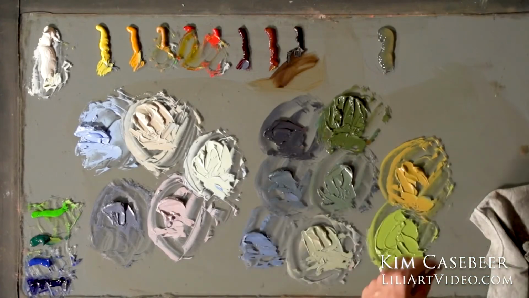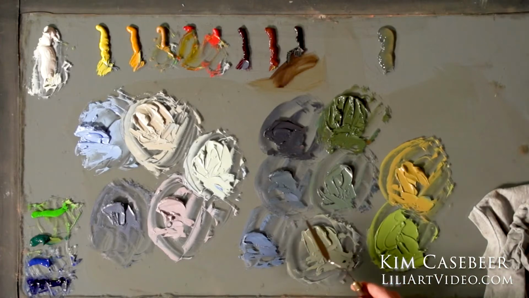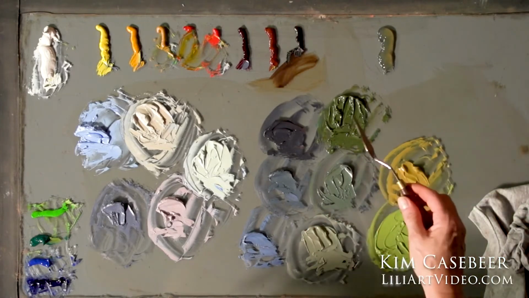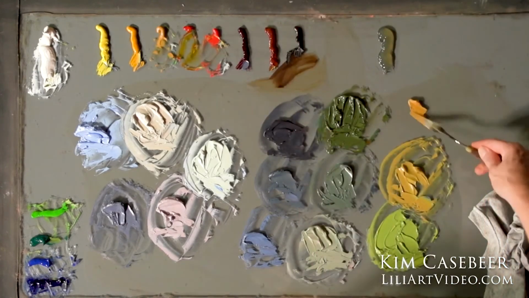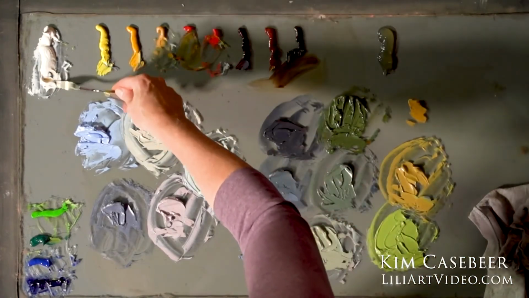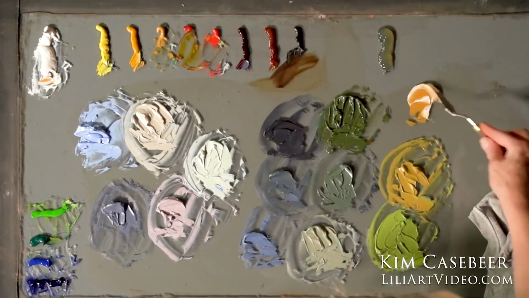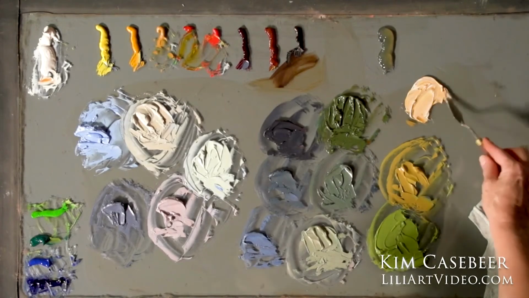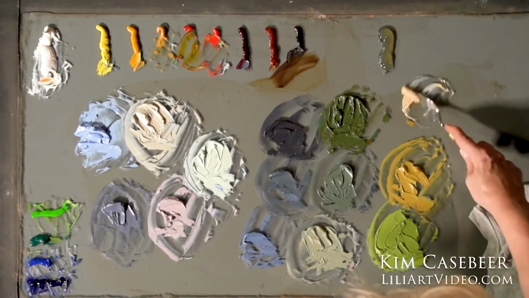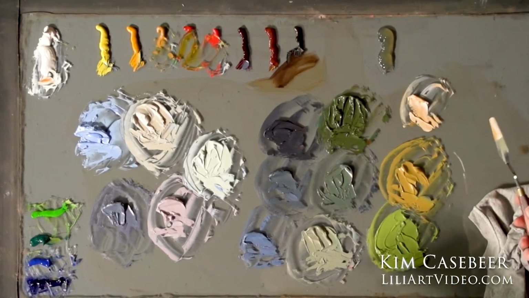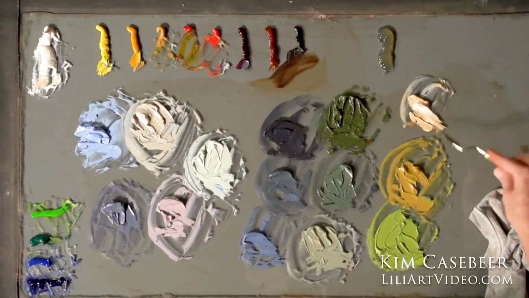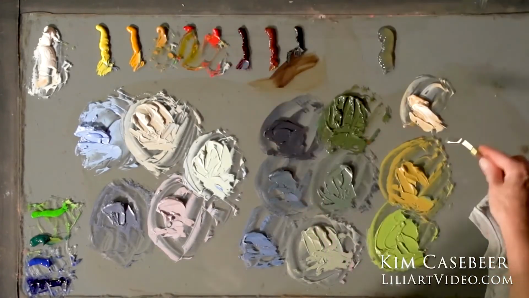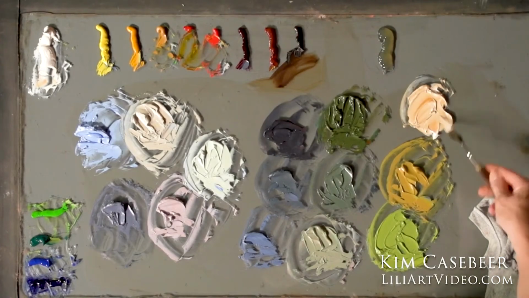So the last color to mix is the road, which, there's going to be a variety of color in the road also, but that main color, I want to look at the average of the mass. And I see a warm, almost a gold ochre in that road. So I'm going to start with titanium white and ochre, and then add some red.